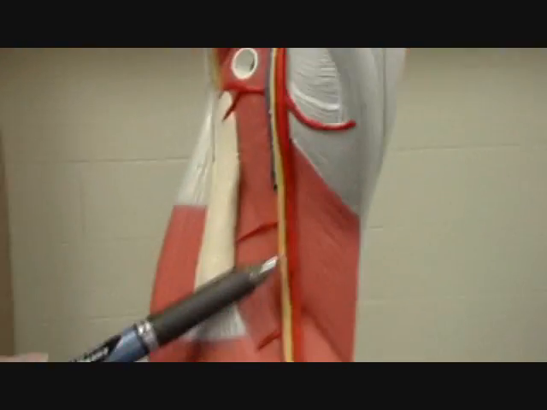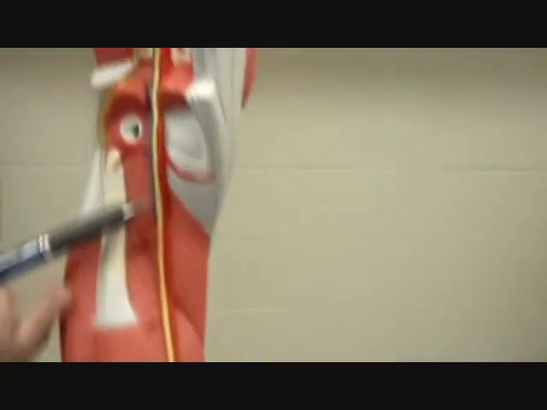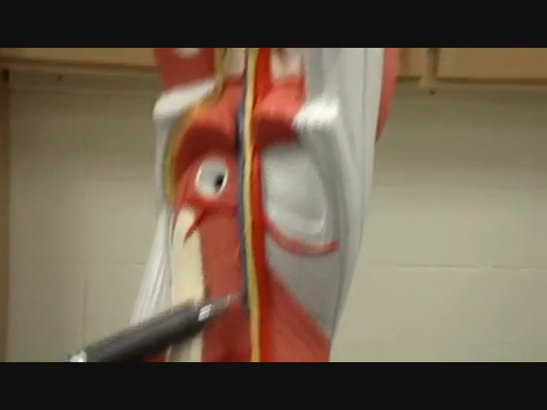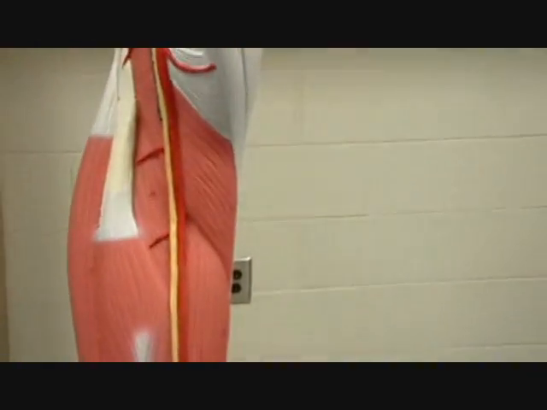Number 78, right here, is the posterior tibial artery. 79, right here, is the posterior tibial vein. And 81 is the fibular artery. That's it.